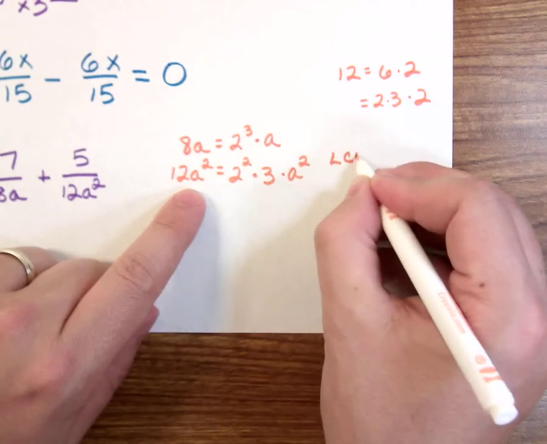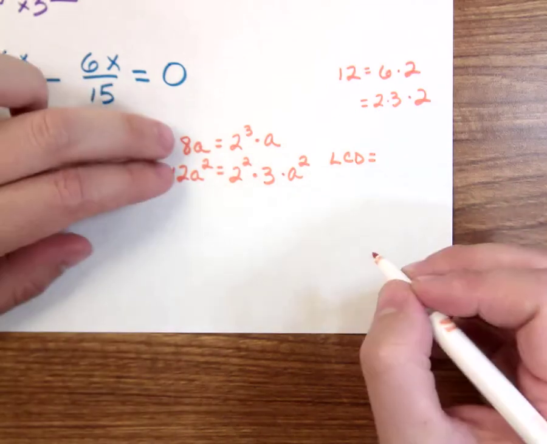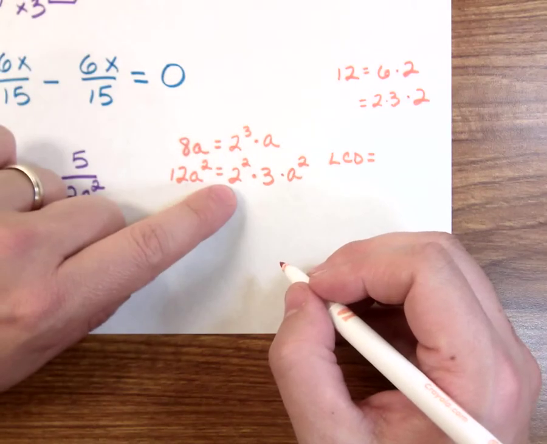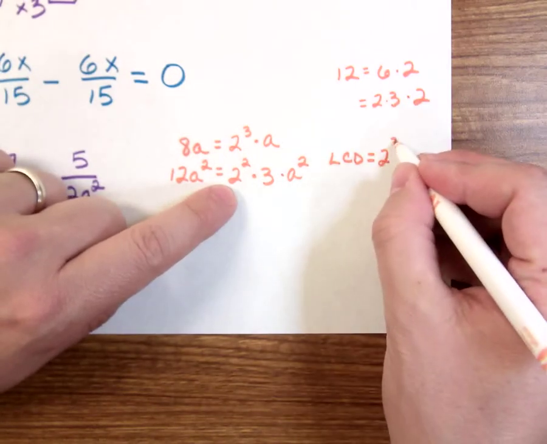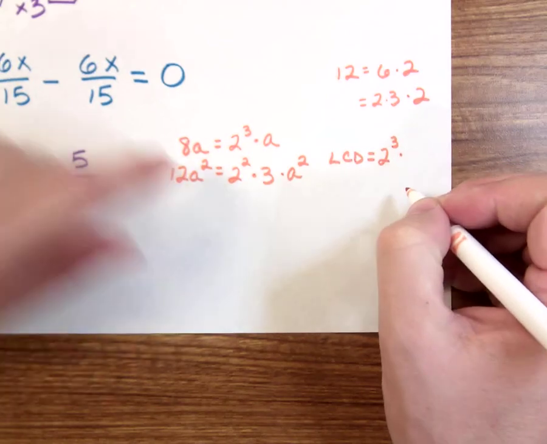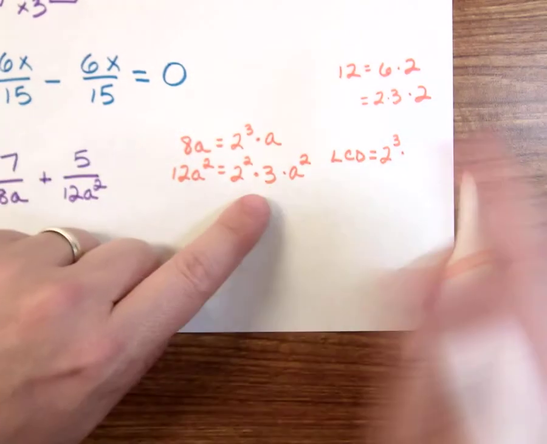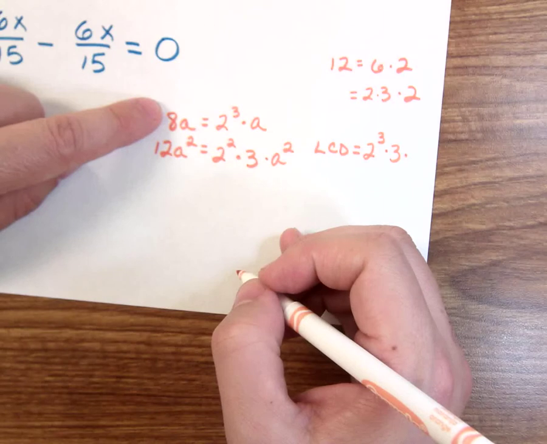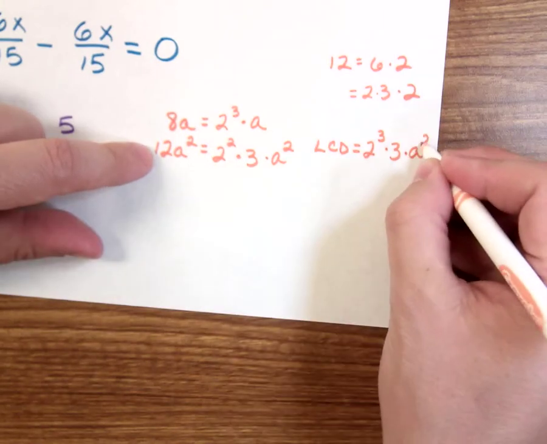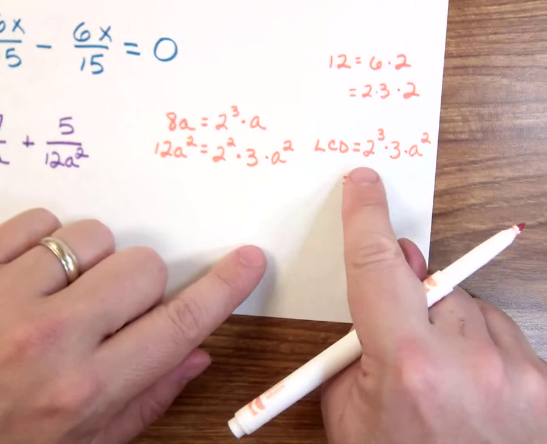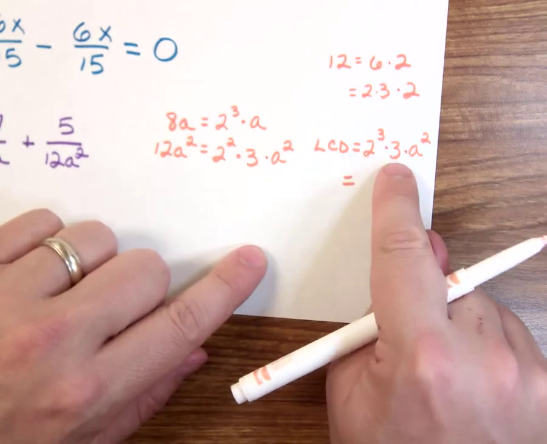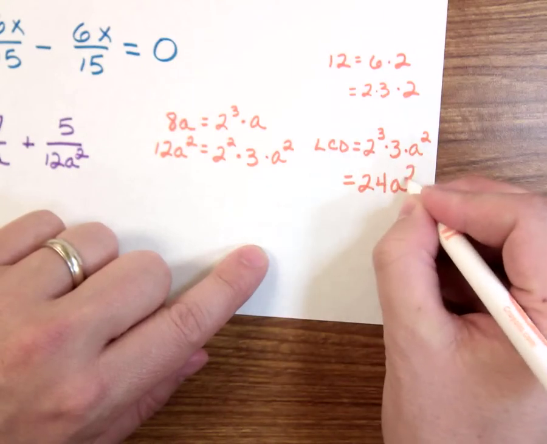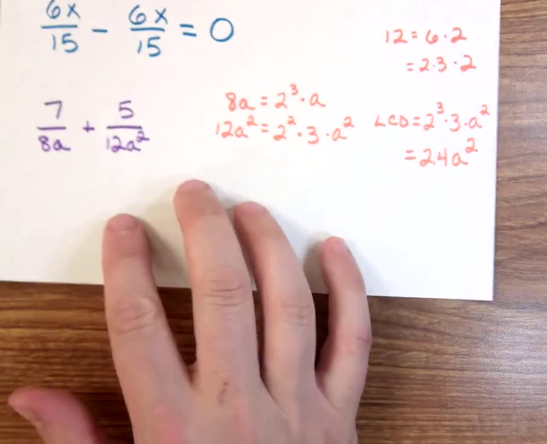So the lowest common denominator is, I'll start with 2. What's the most number of times we see a 2? Well, it's 3 times here and 2 times here. So the most was 3. Next will be 3. No 3's here, but one 3 here. So I'll have one 3. And then what's the most number of a's? One time here, 2 times here, so a squared. And when we multiply this all together, 2 to the third power is 8. 8 times 3 is 24, a squared.